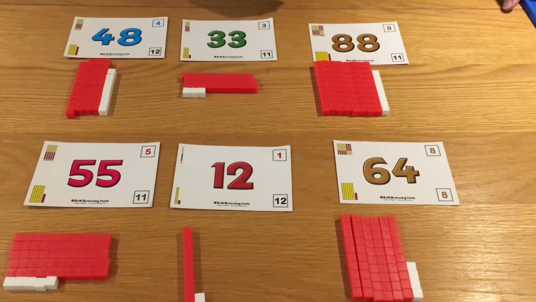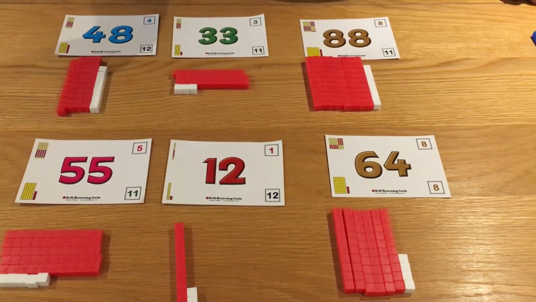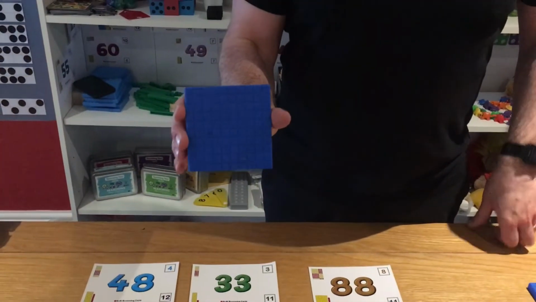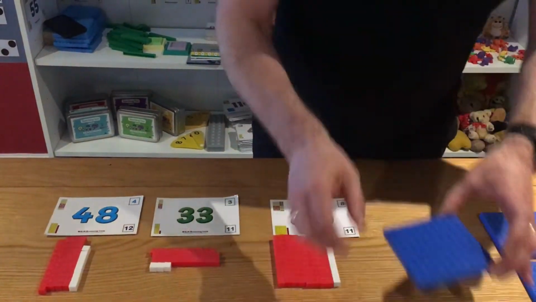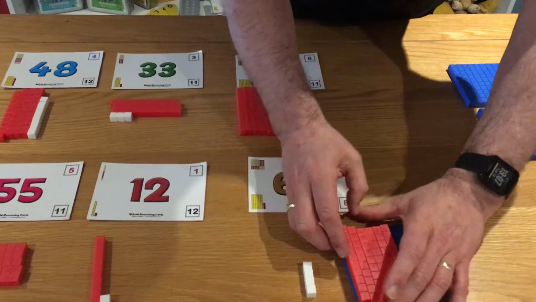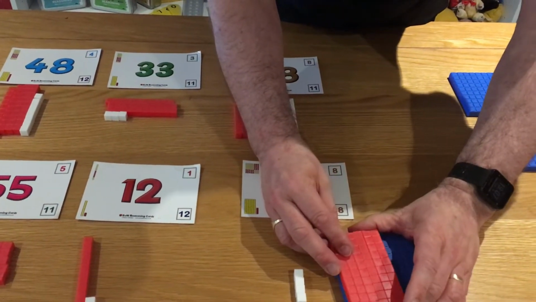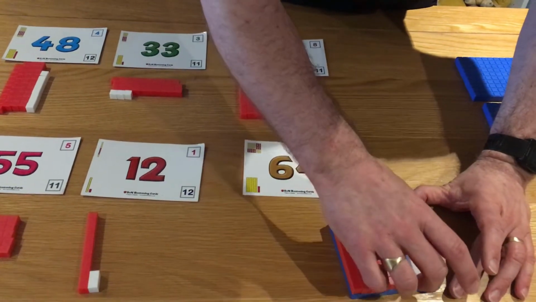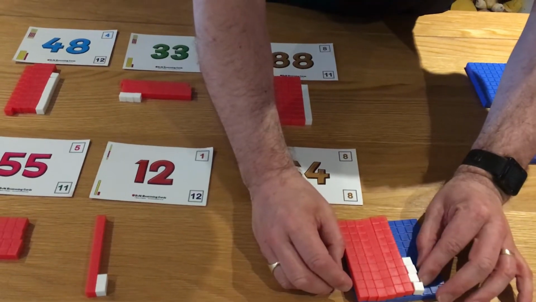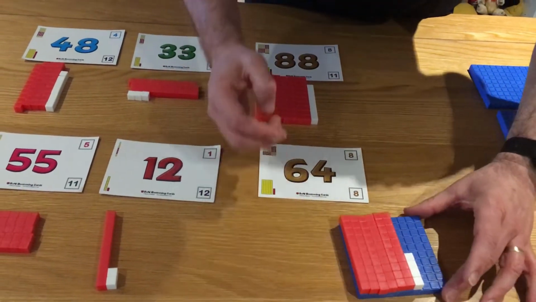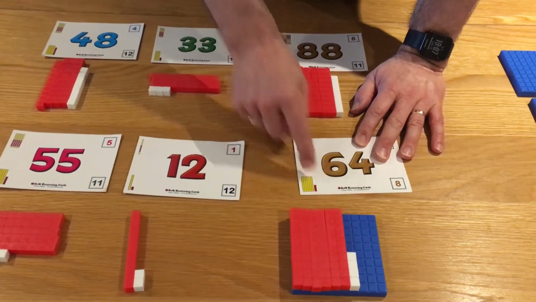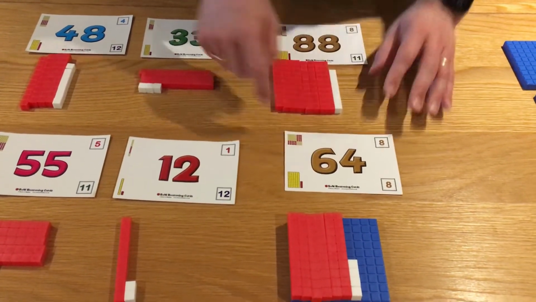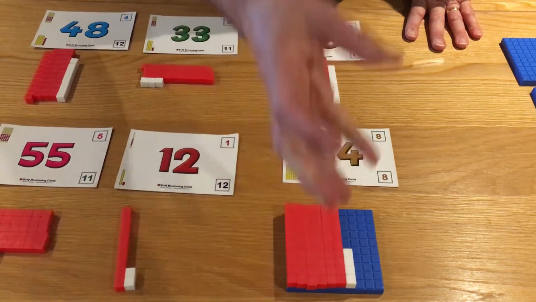But what I want to do now is ask them to bring into play 100, and this time use the 100 as a template on which you put the other amounts. So I'm going to put the 10s on top of the 100, like so, and I'm going to put the 1s on top of the 100 there. And what we see then is, as before, the 6 10s and the 4 1s, as we've got on the reasoning card.